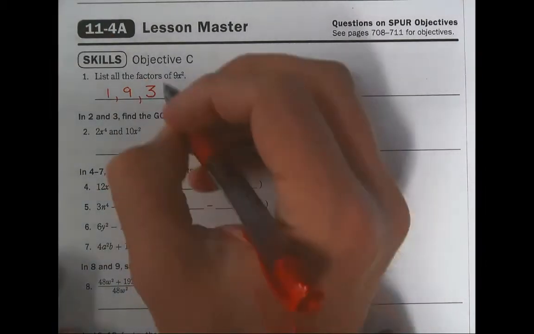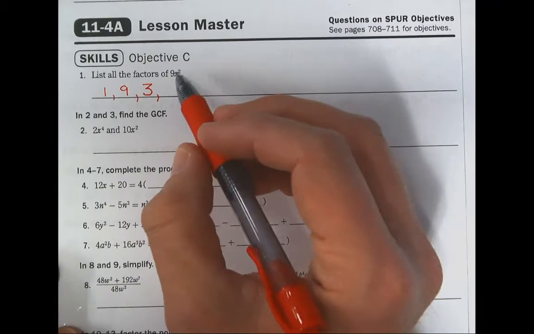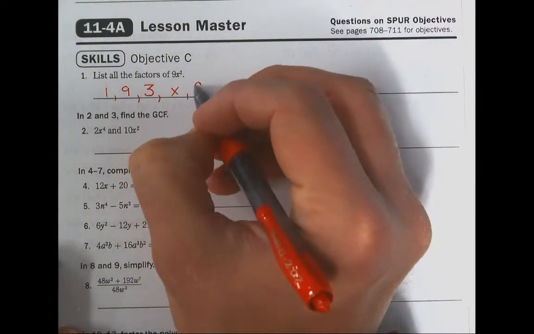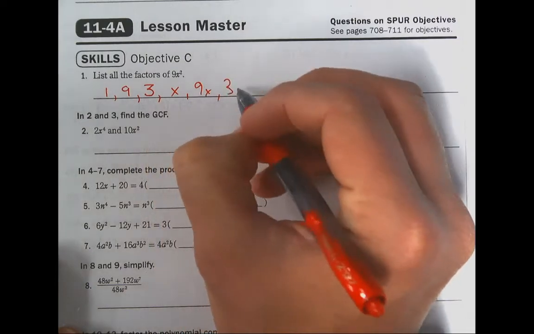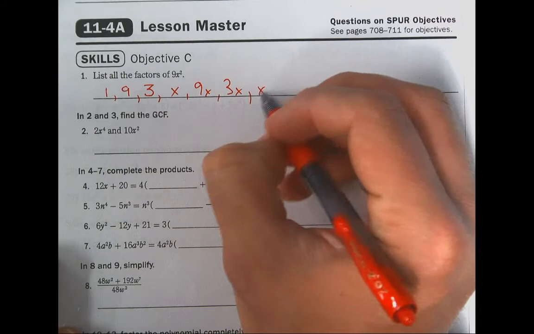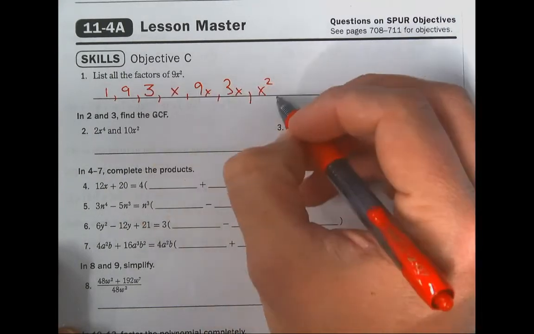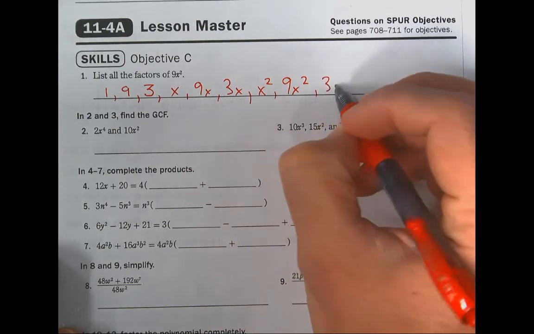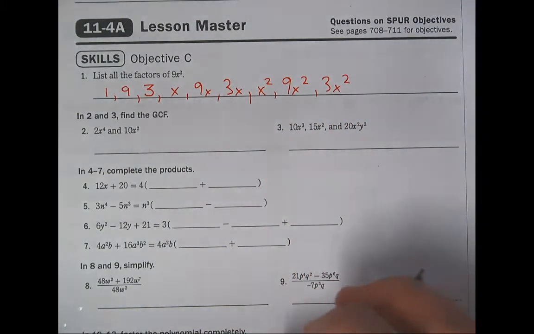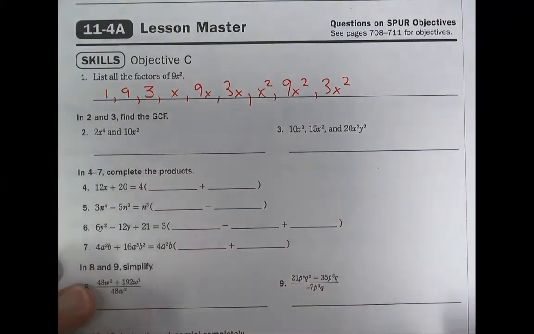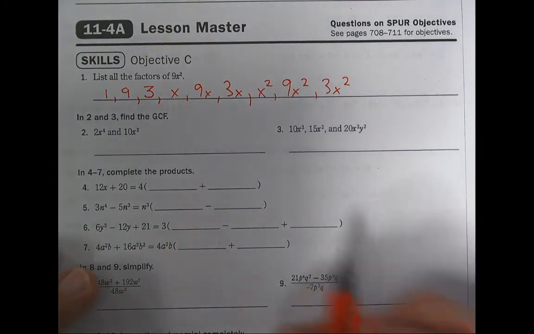And then each one of those also could have an x attached to them. So it could be a 1x, a 9x, and a 3x, but it also could have an x squared. A 1x squared, a 9x squared, and a 3x squared. Now again, each one of those, I could multiply them by something to create 9x squared. That's why they are factors.